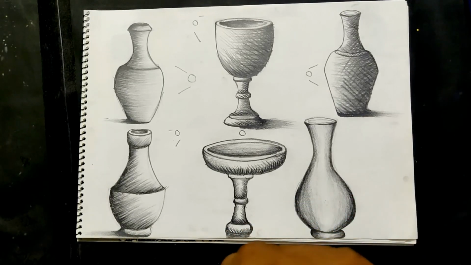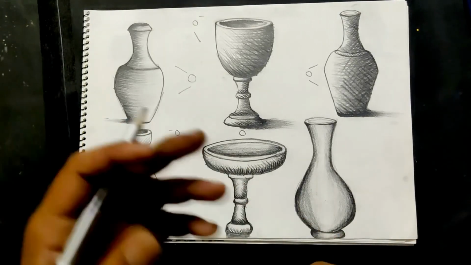Try to practice this, try to experiment with lights and shades.